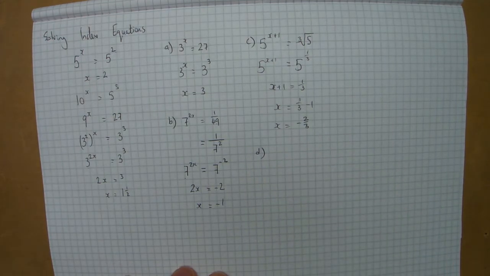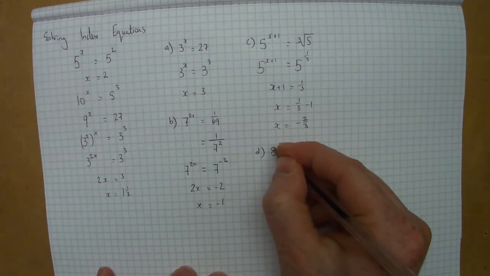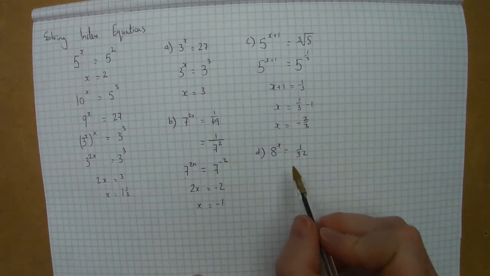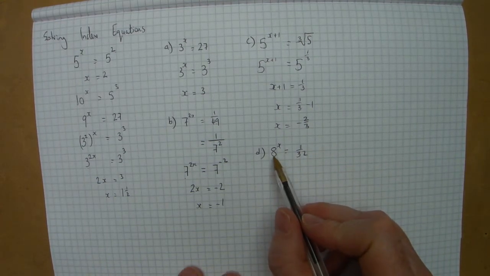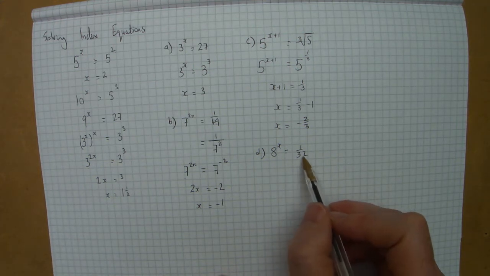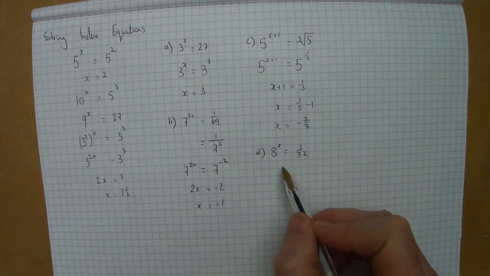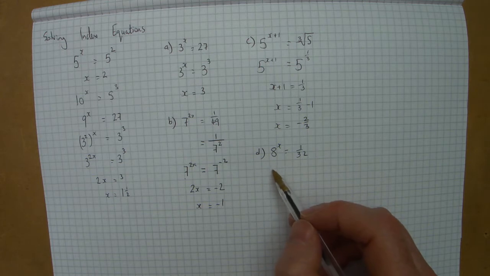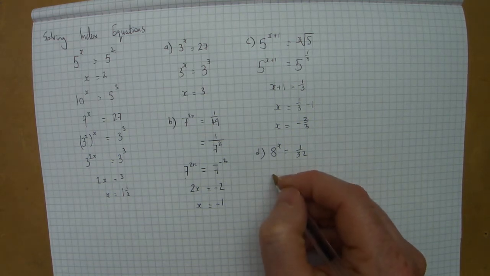Example D, what we have is 8 to the power of x equals 1 over 32. Now the powers of 8, you've got 8, 64, 512, so 32 doesn't appear in that list. So we need to try and think of a smaller number, a smaller base number, whose powers will go into 8 and 32, and that's going to be 2.